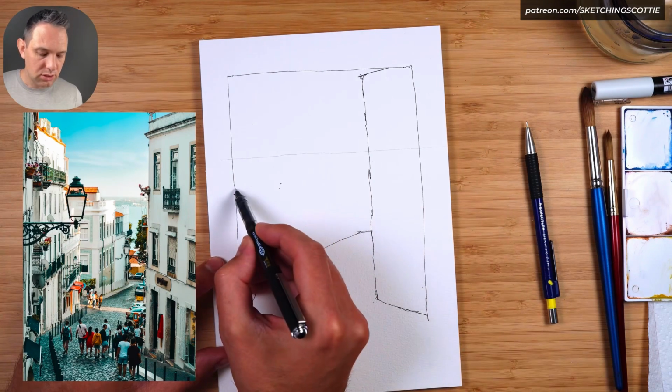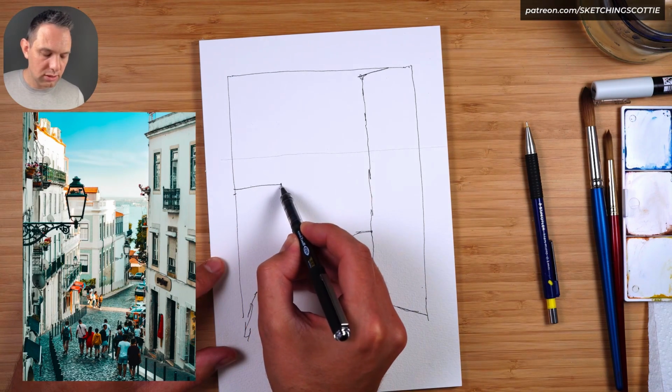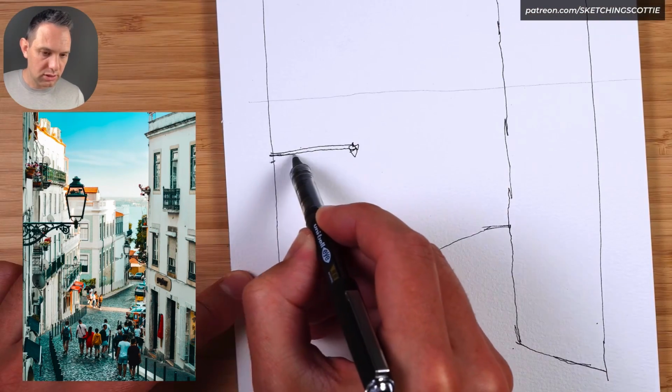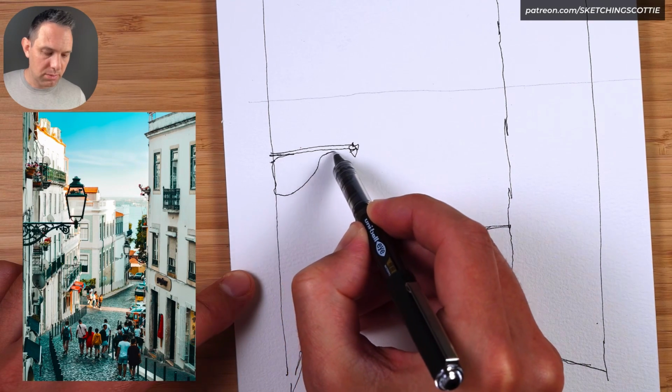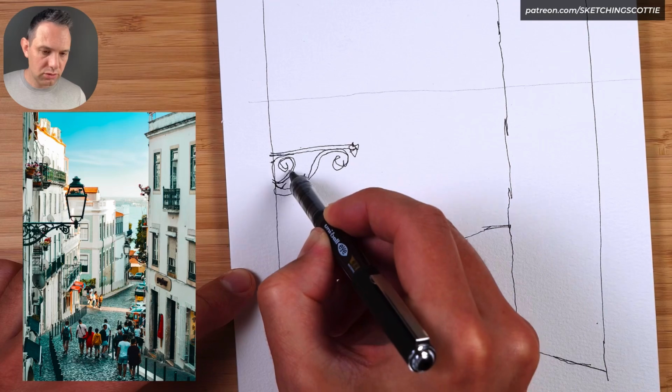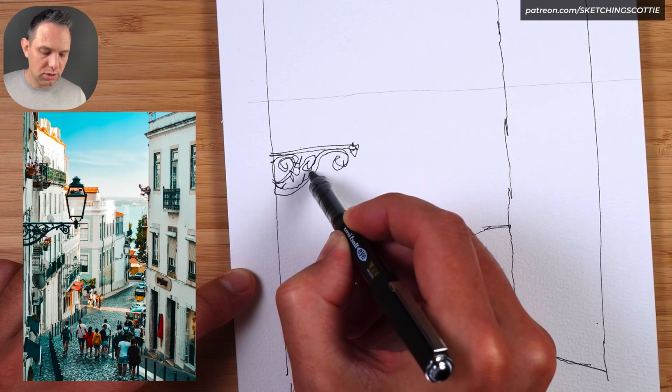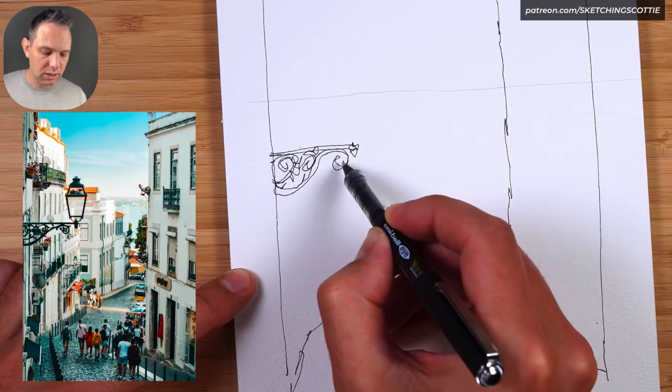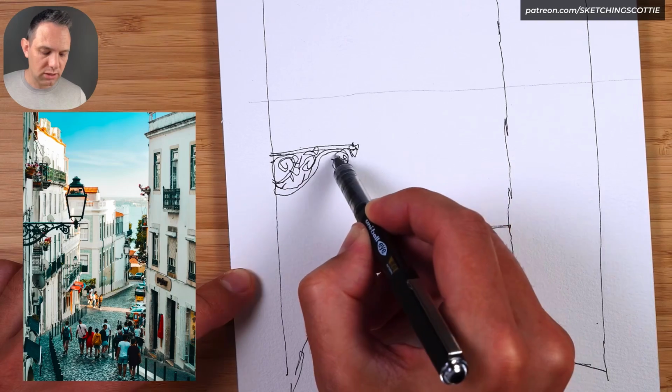So let's just go across, and we're drawing that lamp stand going across like this, up, and give it a nice shape there. Little leaves, curls like this. I'm trying to do it all in one line and keep going. As I look up, I'm still moving the pen because the random lines give it that nice looseness.